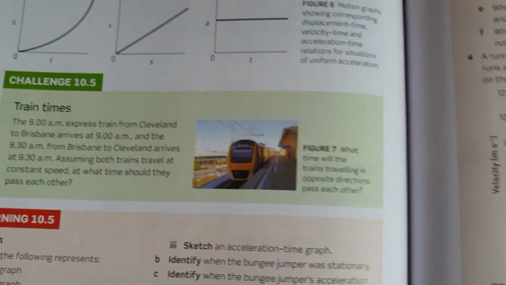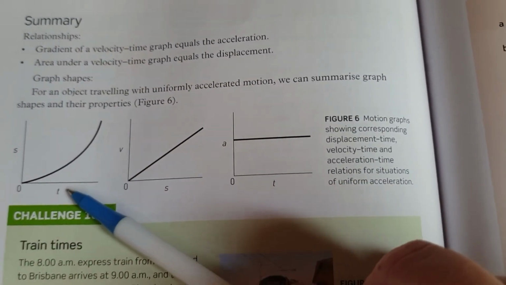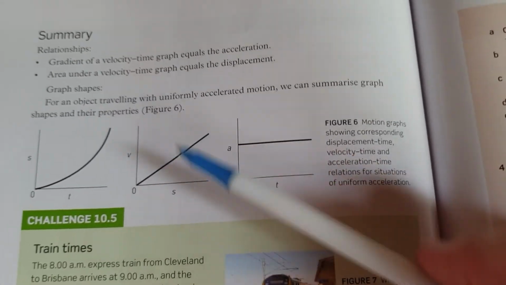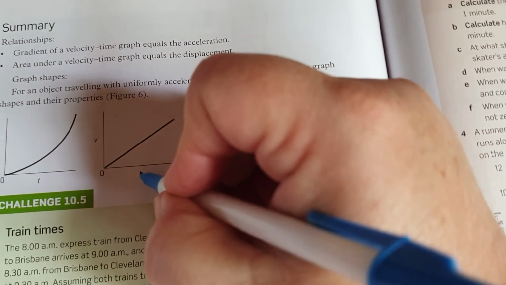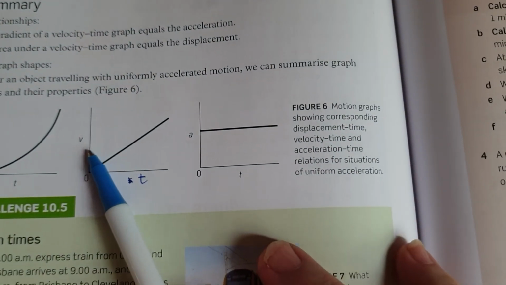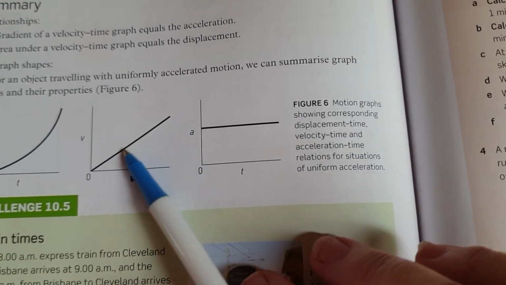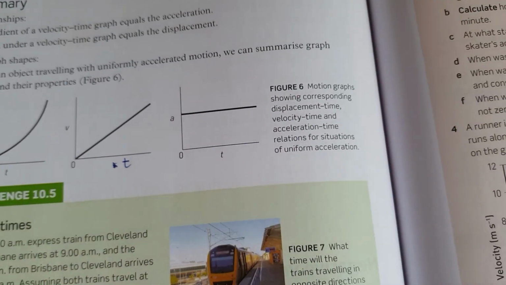And then the relationships are shown here again in the summary. Displacement versus time, that shows you a constant acceleration. This is a typo, that should be a T. Velocity against time, or velocity versus time, you get a straight line for uniform acceleration, and acceleration versus time, horizontal line.